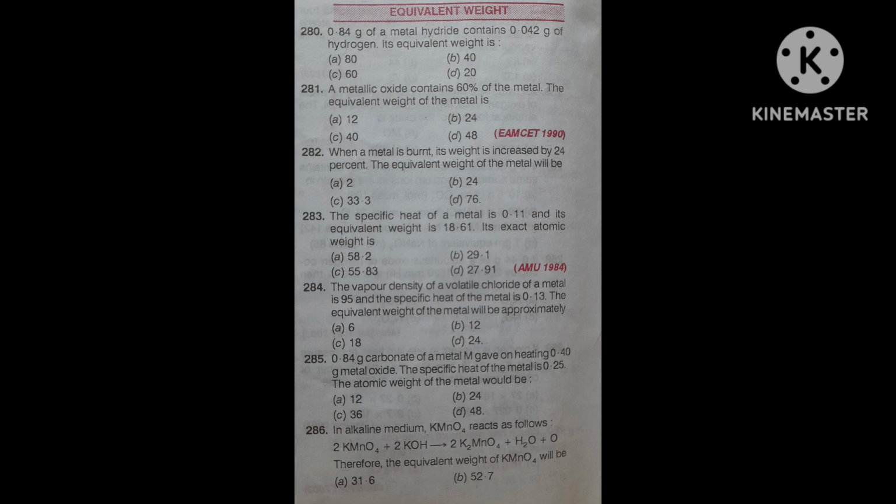Now next question number 283. The specific heat of a metal is 0.11 and its equivalent weight is 18.61. Its exact atomic weight will be: first option 58.2, second option 29.1, third option 55.83, fourth option 27.91. Again, one more time I am reading the question. The specific heat of a metal is 0.11 and its equivalent weight is 18.61. Its exact atomic weight is: first option 58.2, second option 29.1, third option 55.83, fourth option 27.91. Easily you can calculate.